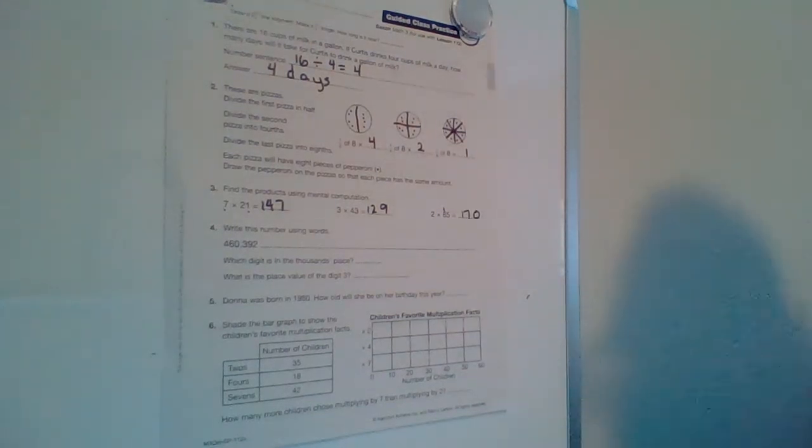Okay, write this number using words. Looks like you're going to have to write kind of small.